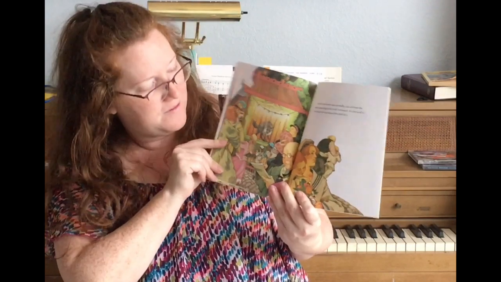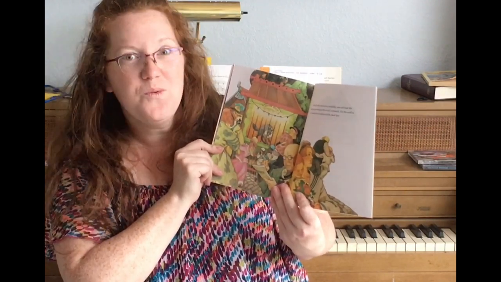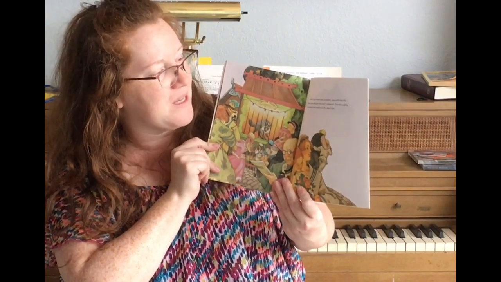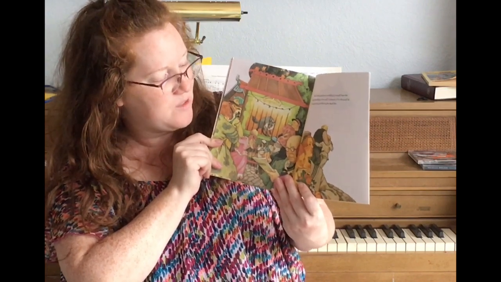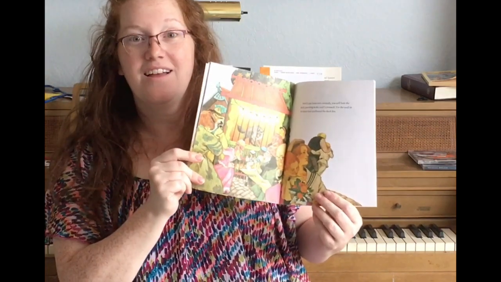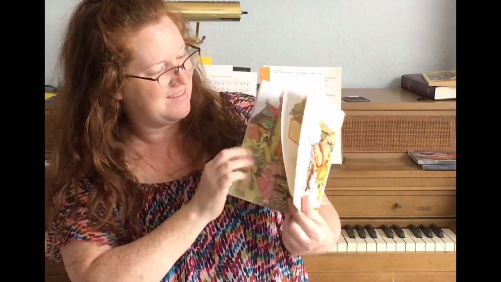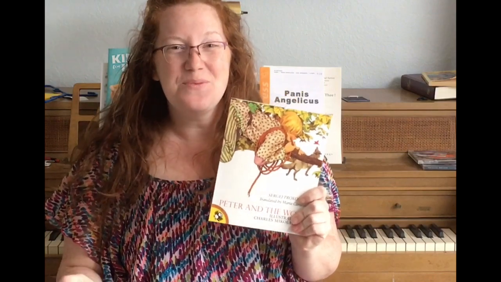And if you listen very carefully, you will hear the duck quacking in the wolf's stomach. For the wolf, in his haste, had swallowed the duck alive. That is Peter and the Wolf.